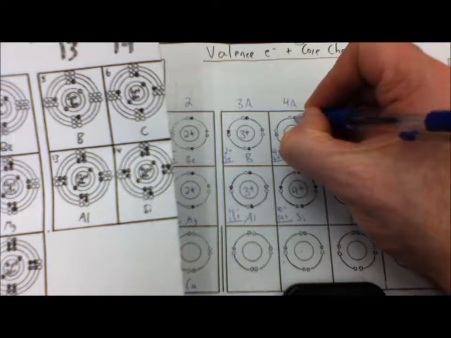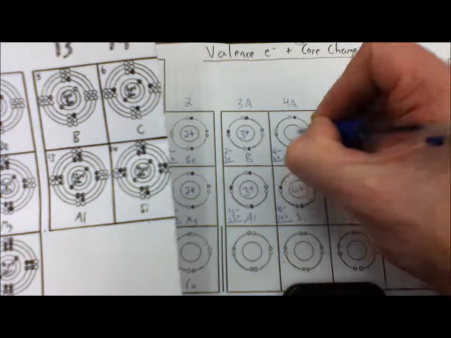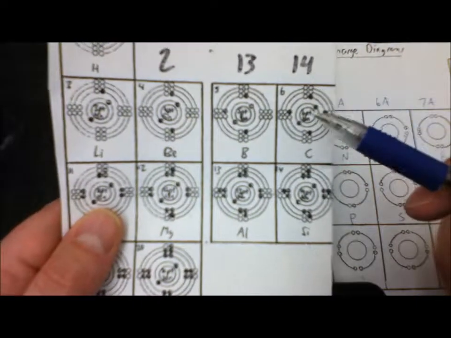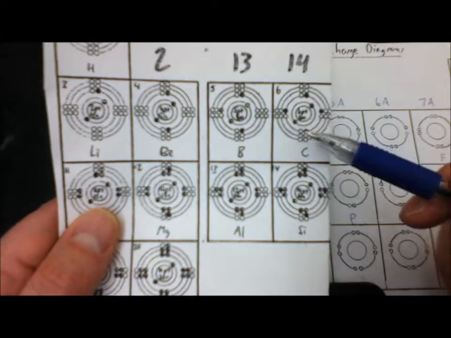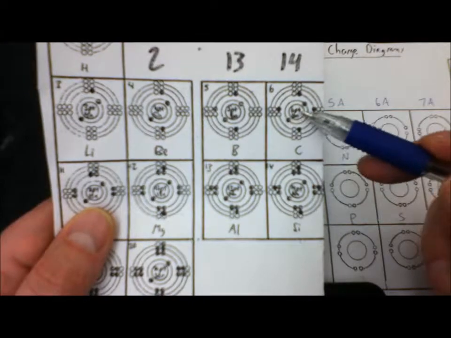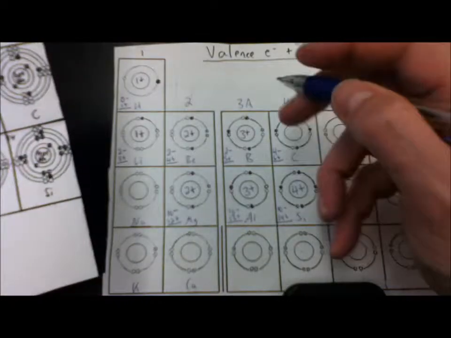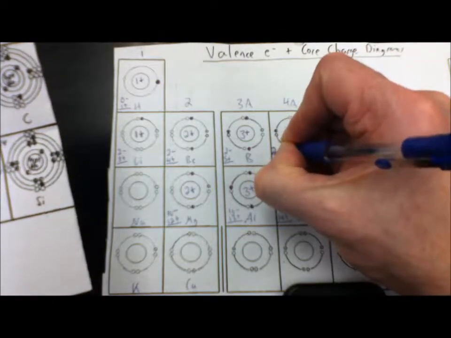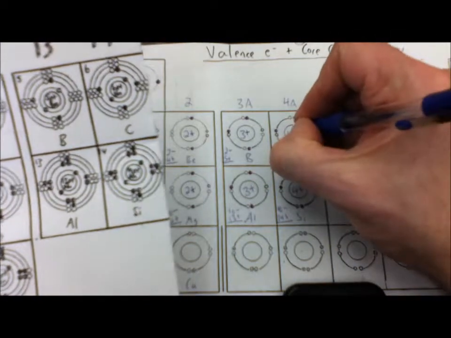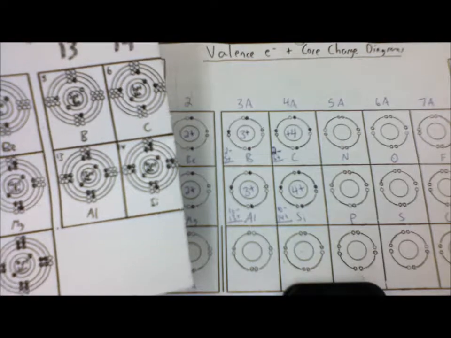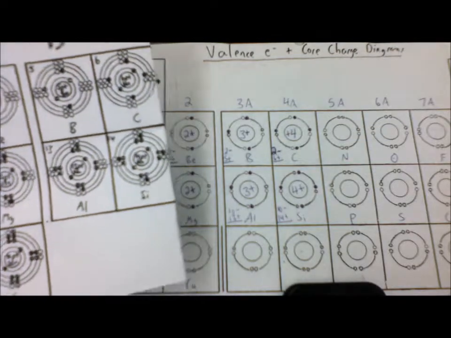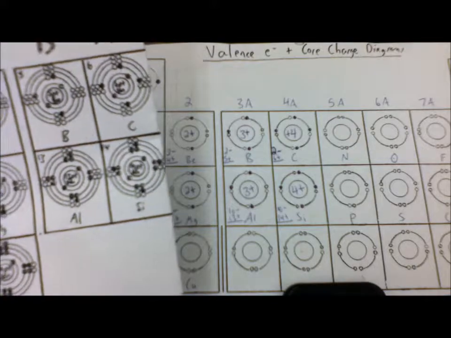So I want to fill in my valence electrons, 1, 2, 3, 4. What I'm supposed to do next, again, is take the core electrons, which are 2, not 4. So let's change that to 2. So 2 negatives and 6 positives will give me a core charge of positive 4. The reason I backtracked there is because I knew carbon doesn't have a core charge of positive 2. It has a core charge of positive 4.